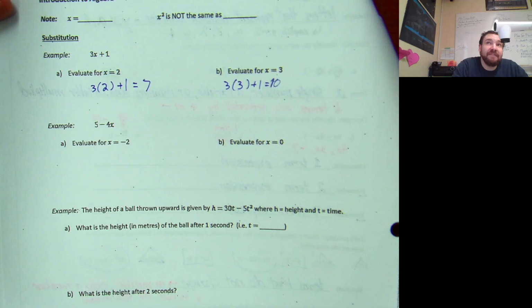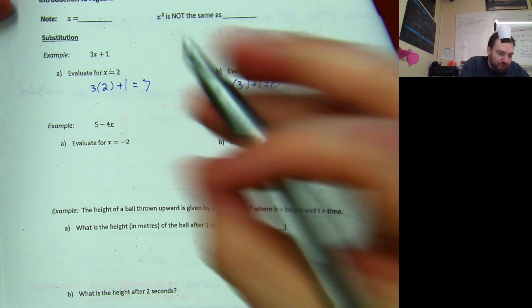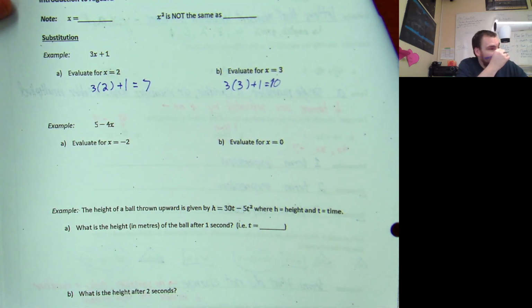How about the next one? 5 minus 4x, and I want to evaluate for x equals -2. I hear, ooh, careful. 5 minus -8, which is? 13. Okay, so that is the correct value. How did we do it? We want to be careful here. The reason I'm particular about the brackets is because we want to make sure we actually follow the math properly.